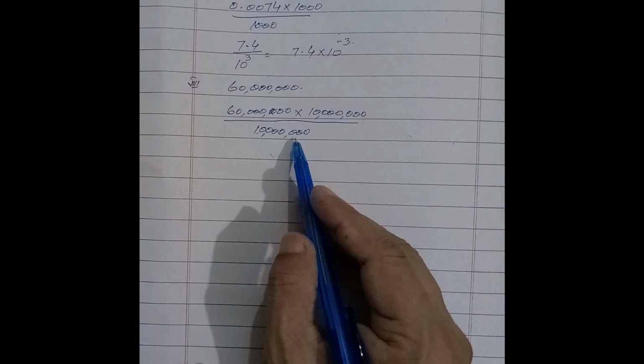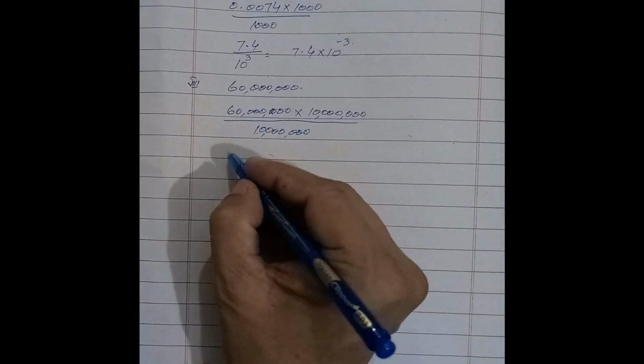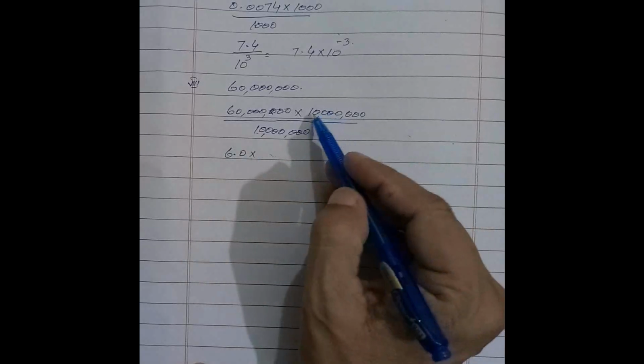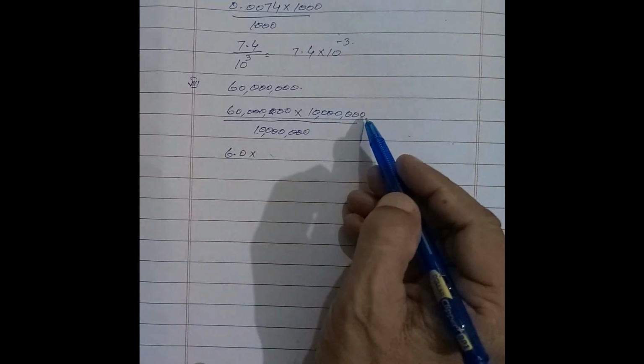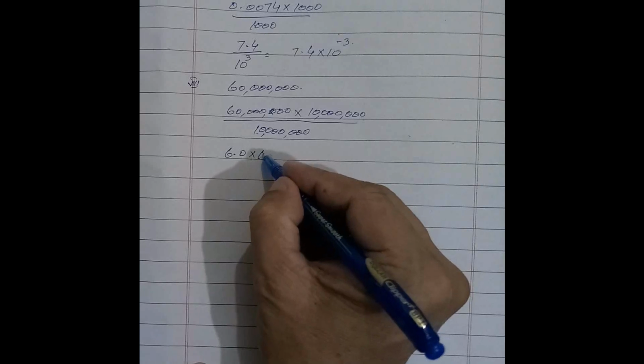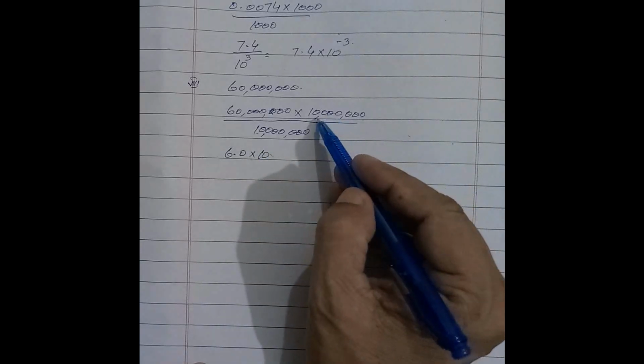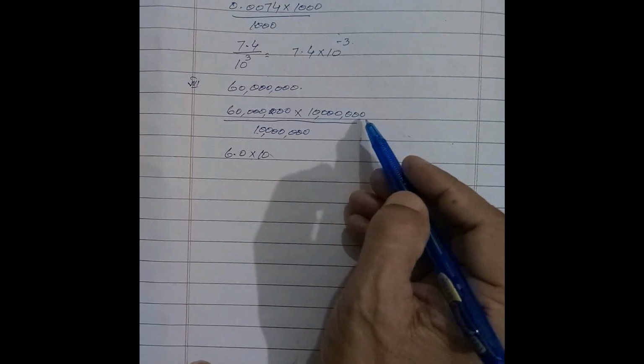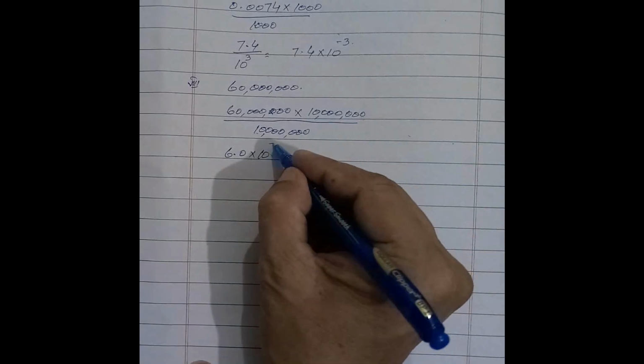In this question, because the decimal is shifted on the left side, we divide the 1 million by 60 million, we get 6.0, and the other 1 million is shifted into tens power because in 1 million there are 7 zero. It is tens power 7.